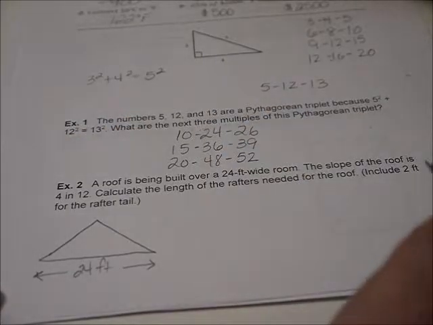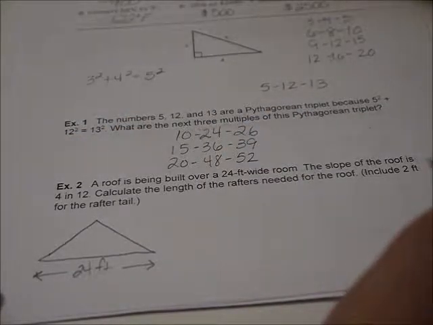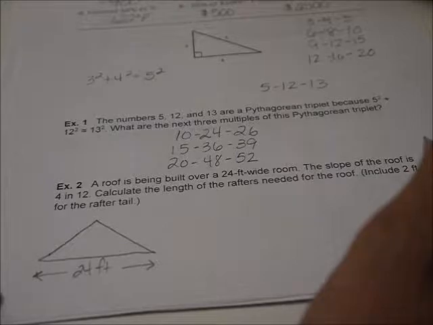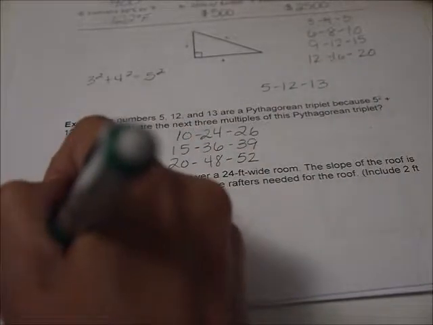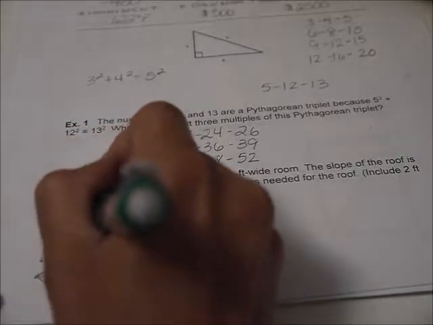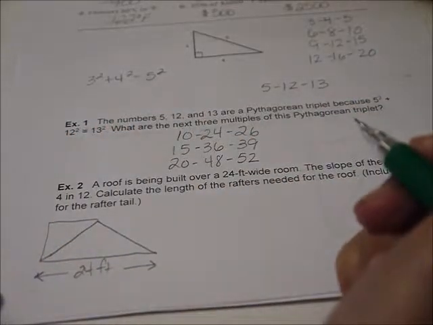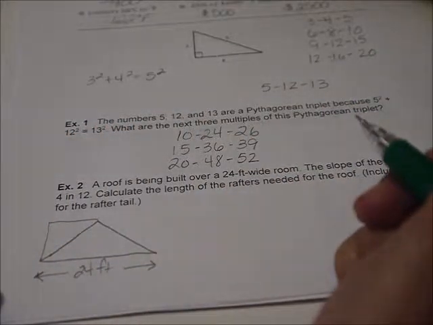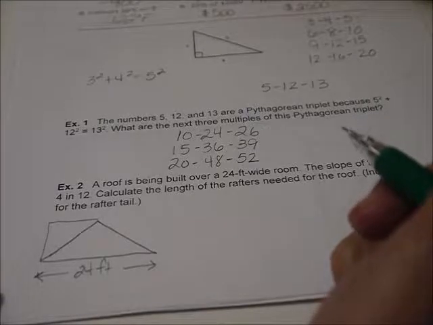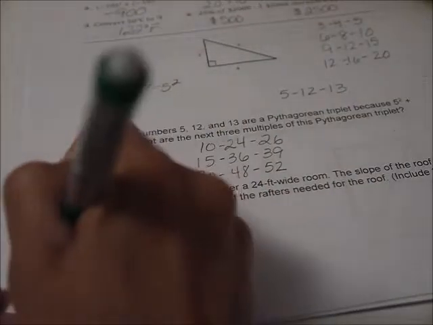Okay, so go ahead and draw this. The slope of the roof is 4 inches in 12. Okay, what they mean by that is this is up 4 over 12. I don't know why they did it that way, but anyway, we'll go off the picture.